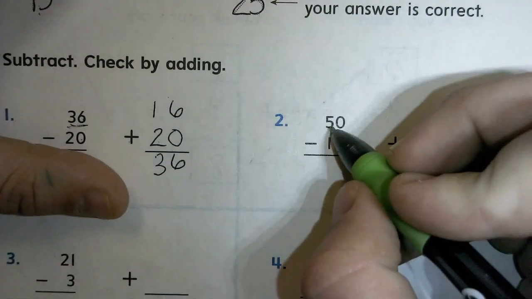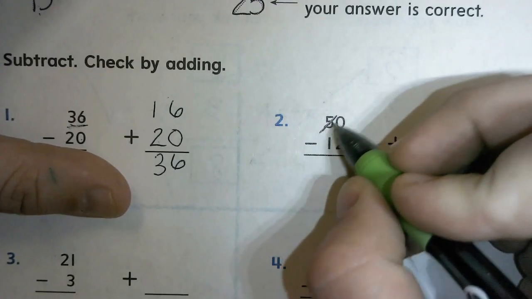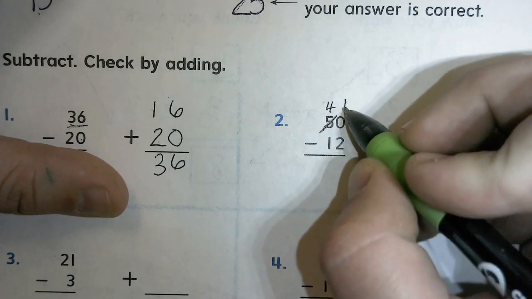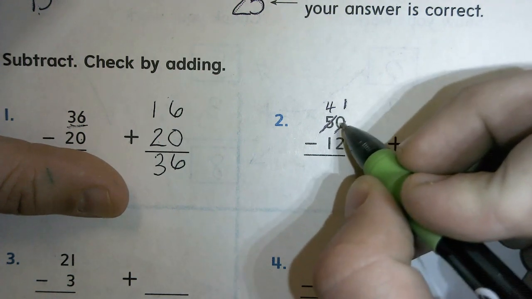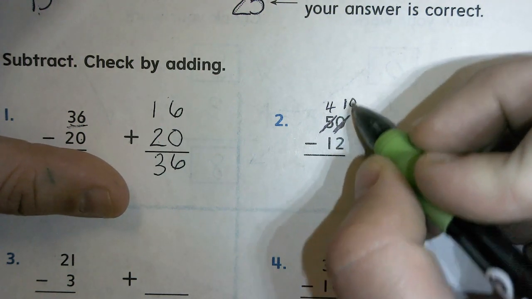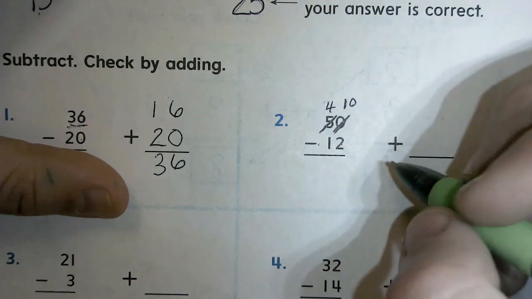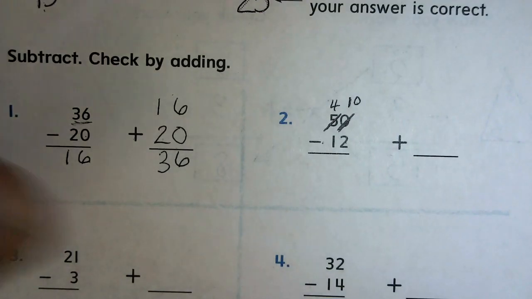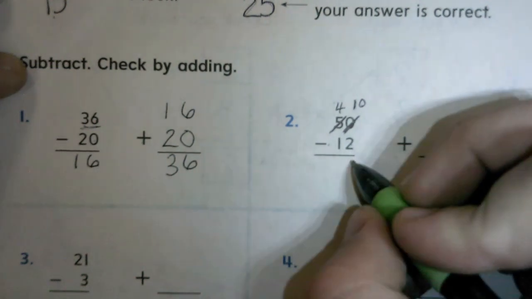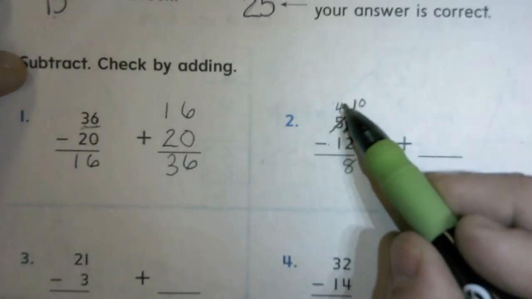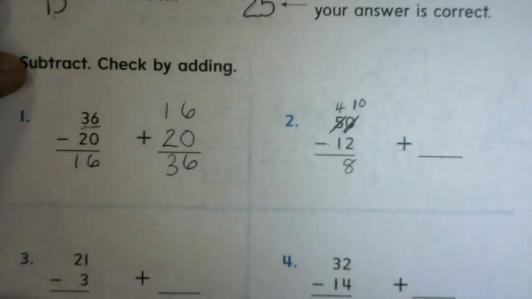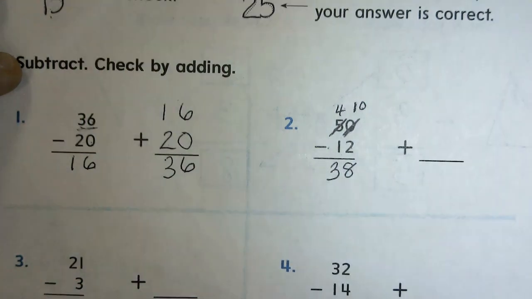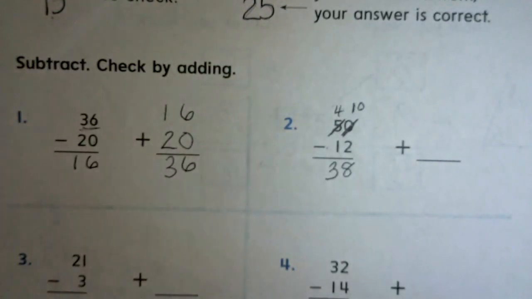All right? When I regroup, I'm going to take 1 away from my tens place. So I'm going to take that away. So now I'm left with a 4. The 1 that was right there comes over here. And then whatever's in my ones place comes up. So now I have 10 minus 2. We'll start at 10 and count backwards 2 times. 10, 9, 8. Now I go to my tens place. 4 minus 1. If I have 4 and I go backwards 1 time, that's going to be 3. So I have 38.